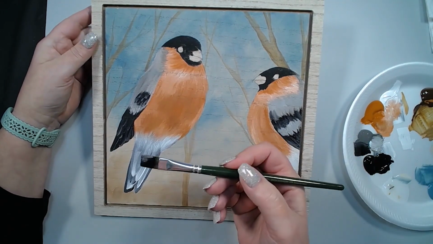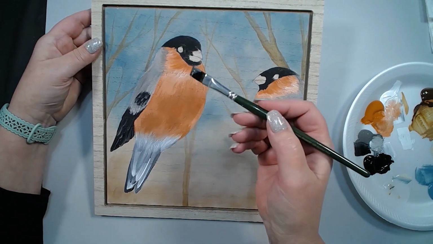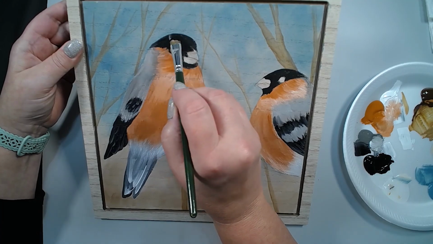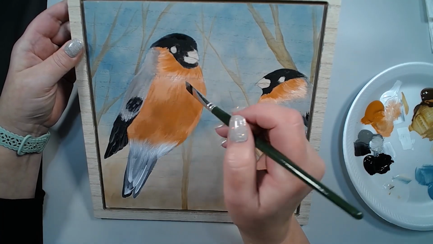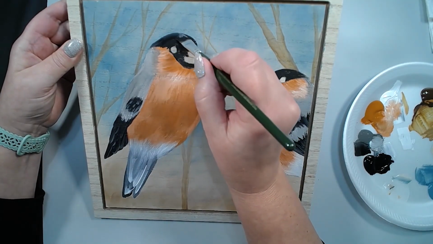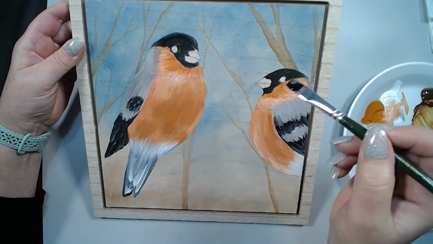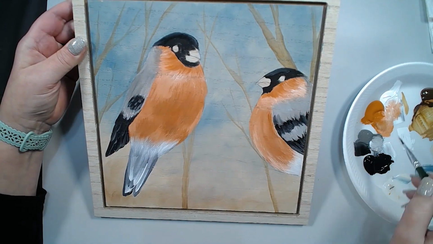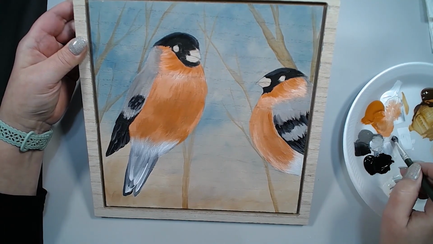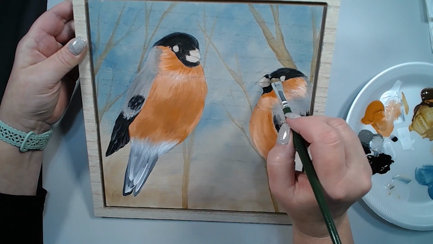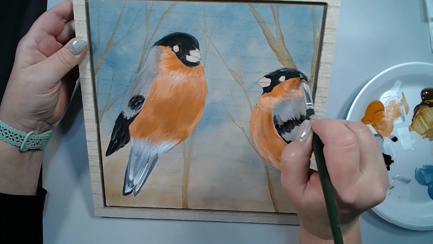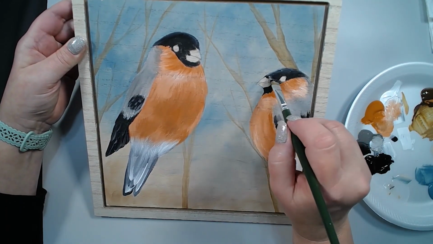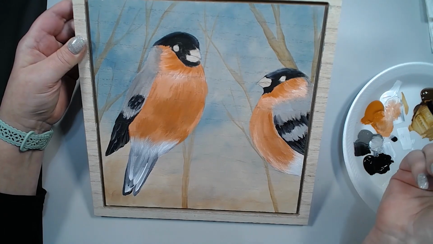All right, now with that gray on my brush, I'm just going to come along the back of this head and lighten up the top of that head just a little bit. No, I think I need the white to do that. There we go. Small little brush strokes, guys. These are just real subtle highlights on that feathers.